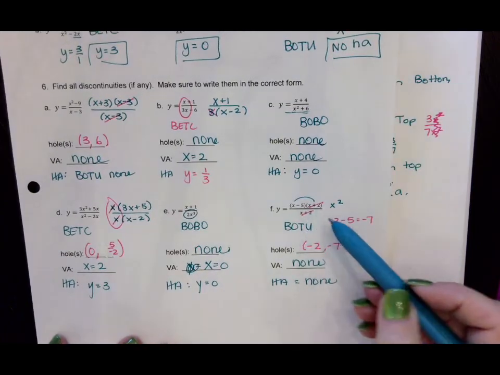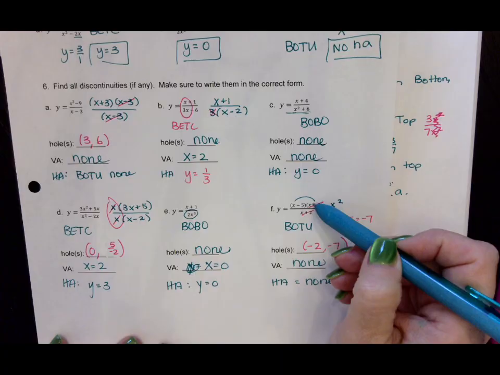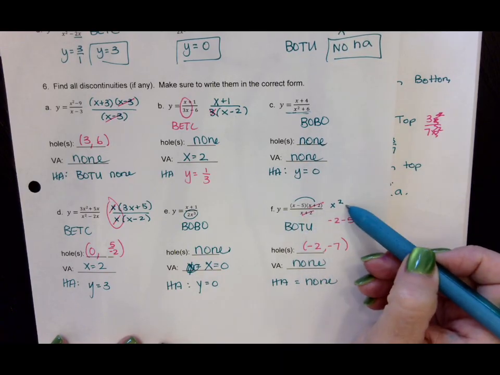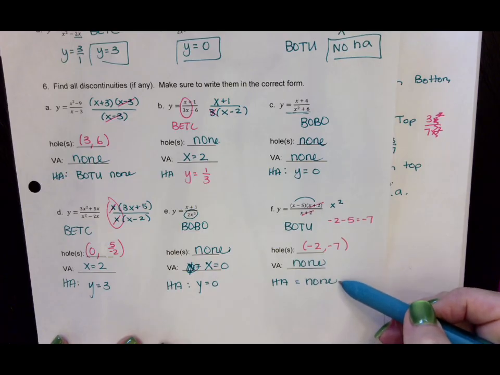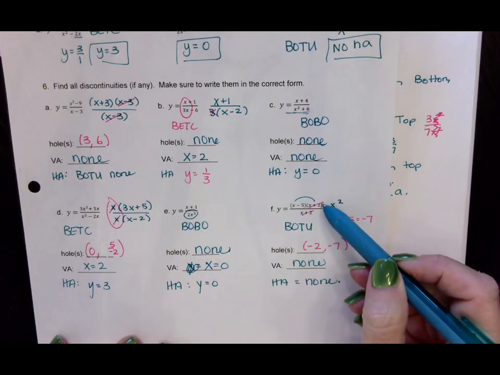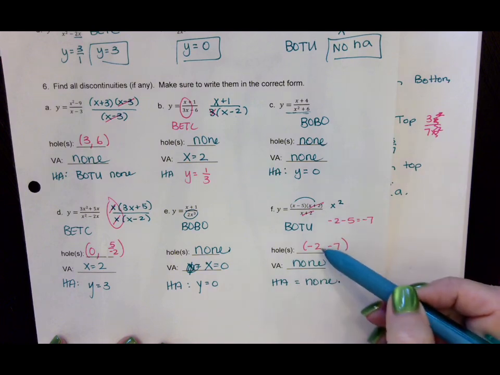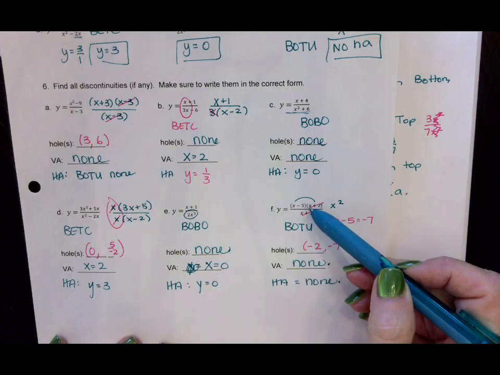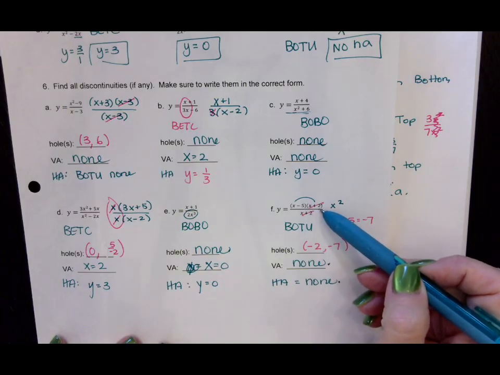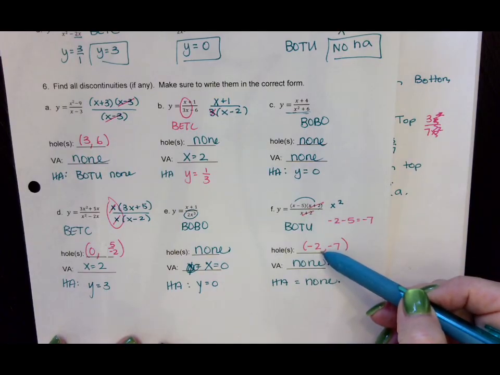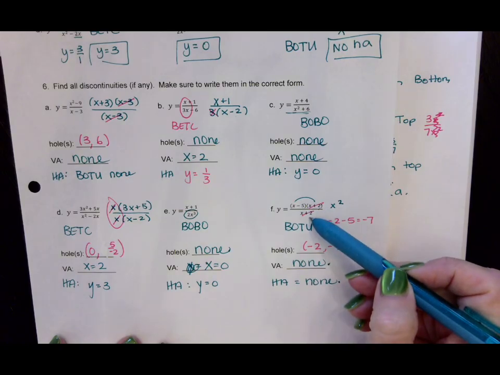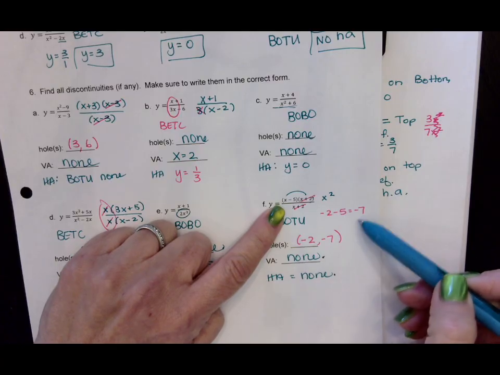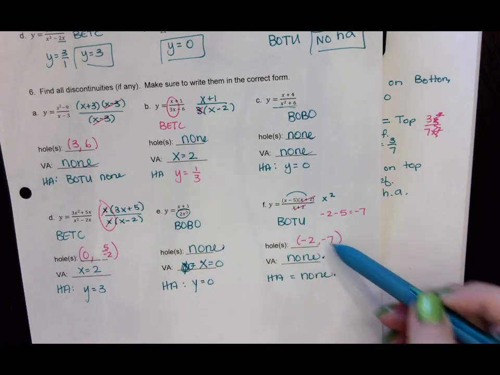All right, so this was in factored form. If I multiply these two things together, I get an x squared. So I have x squared over x, so I have a Bo 2, bigger on top. So I have no horizontal asymptote. I see that these cancel. If they cancel, I have nothing left in the denominator, so I have no vertical asymptote. And when I look at my factor here, this becomes negative 2, so my hole happens at negative 2. These are gone, so I plug it back into the original equation. Negative 2 minus 5 is negative 7. So my hole happens at negative 2, negative 7.